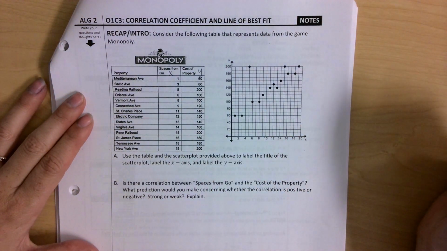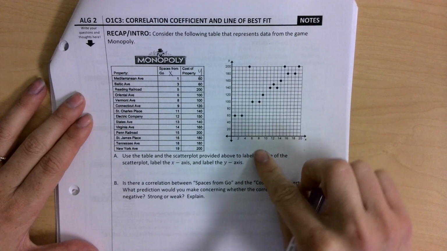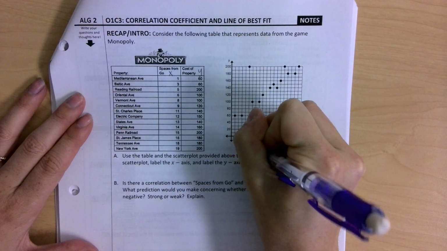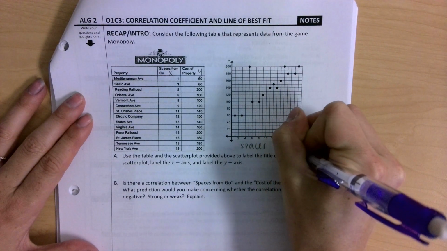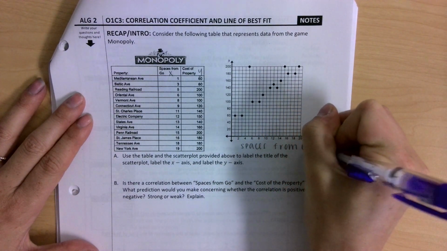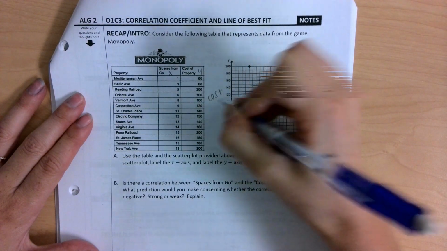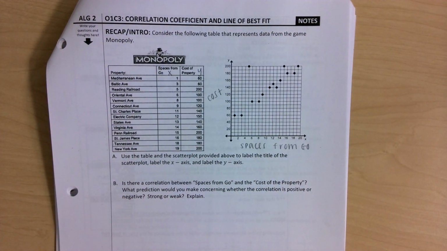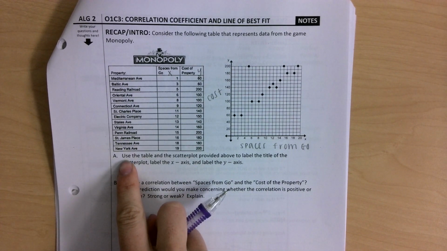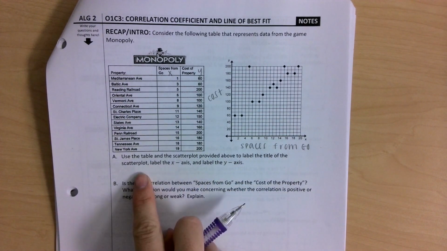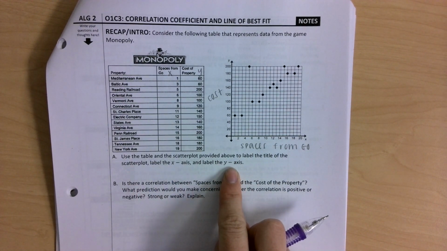We're going to use spaces from Go as our X variable, and the cost of the property will be our Y. So looking at my scatter plot here, going across, this is representing spaces from Go. Up and down, we have the cost of the property. Now, A says to use the table and scatter plot provided to label the title of the scatter plot, the x-axis and the y-axis.